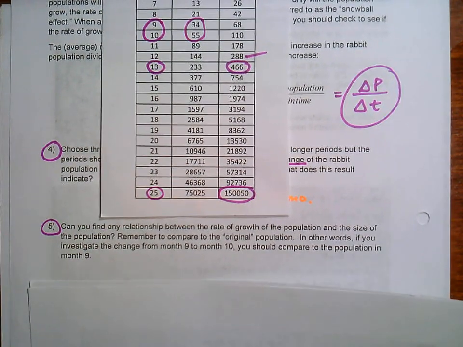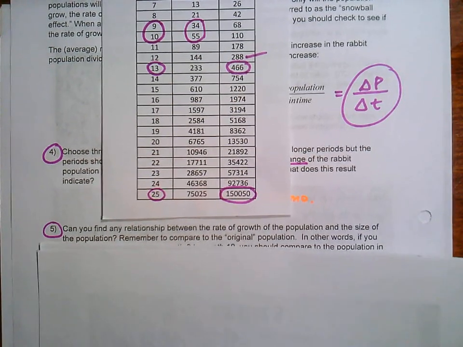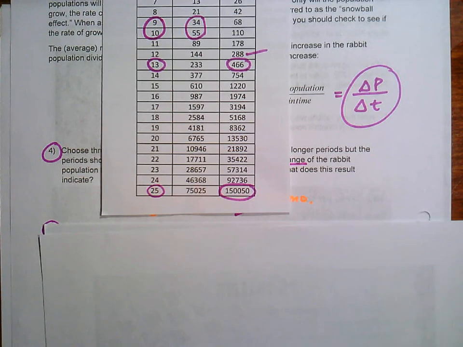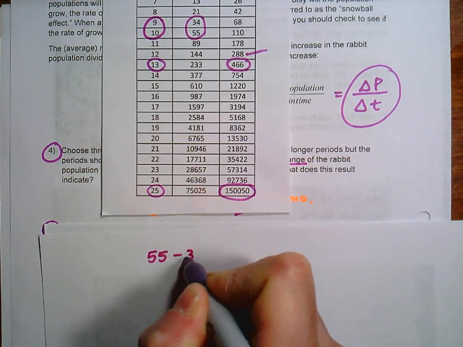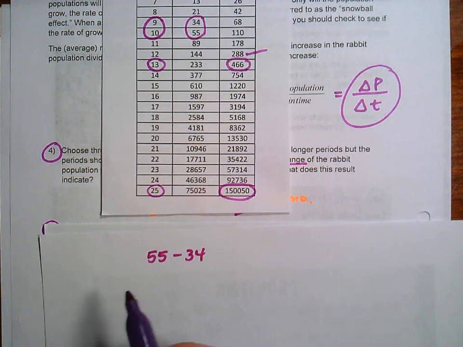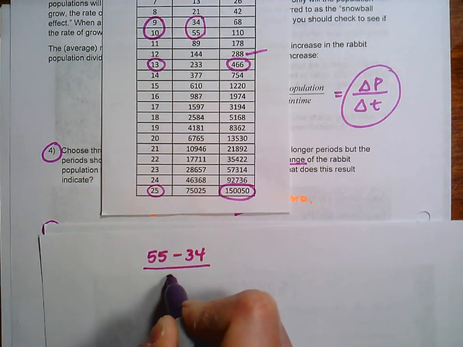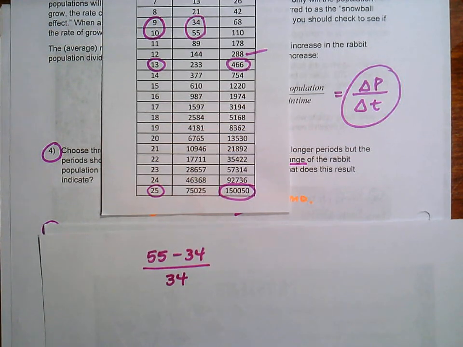All right, so we're looking at the rate of growth relative to the size of the population. So we're doing a slightly different calculation here. So if we look at 55 minus 34, these are the rabbits, and then divide by the old population, which is 34. So we can just run through and calculate that.